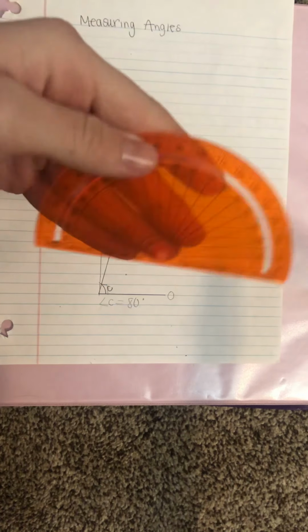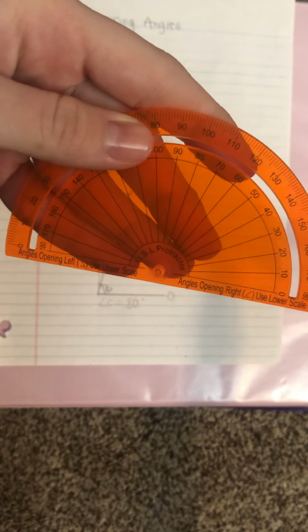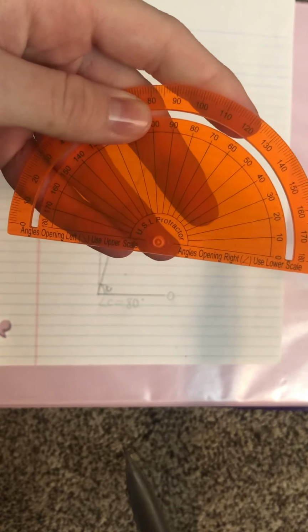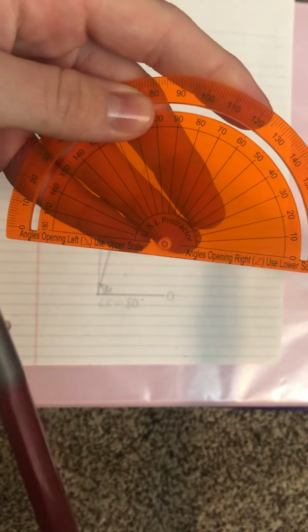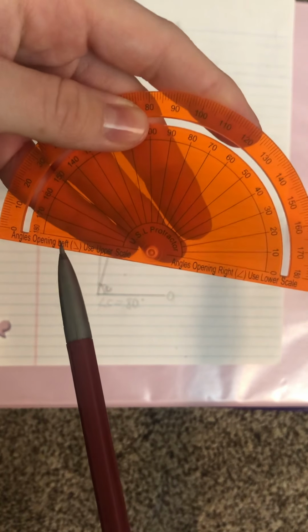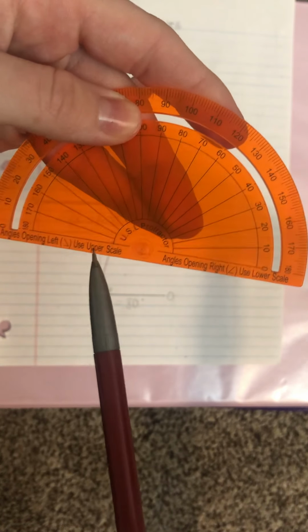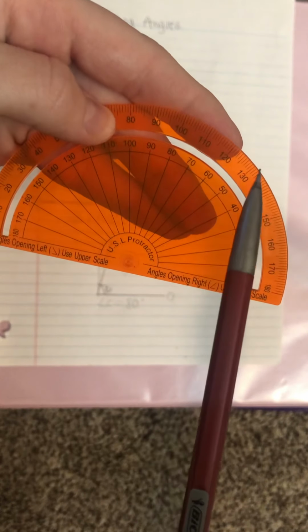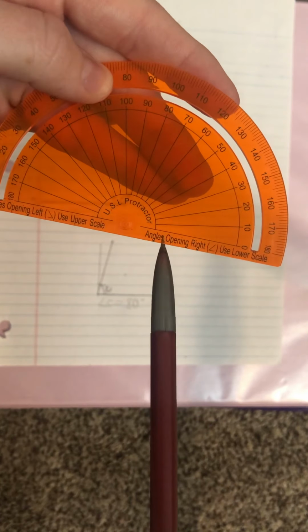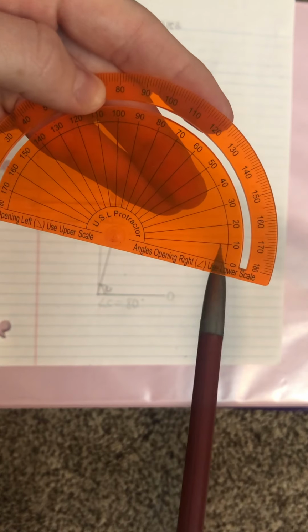So on my protractor, I'm not sure about anybody else's protractor, but it gives us a little hint and a little tool to remember. Angles opening to the left, we want to use this upper scale right here. And then angles opening to the right, we're going to use this lower scale.